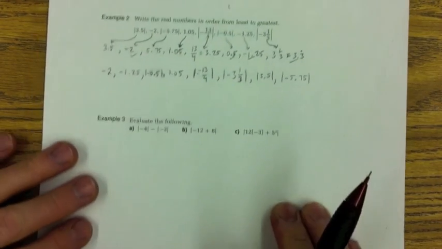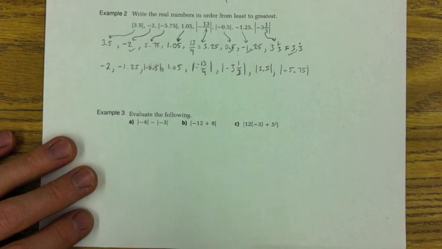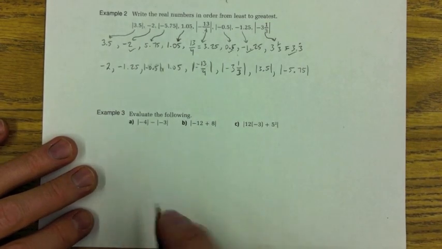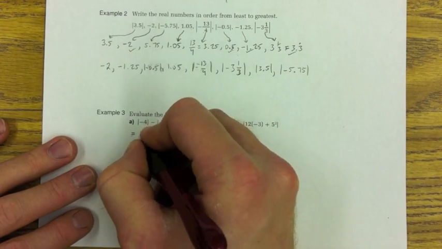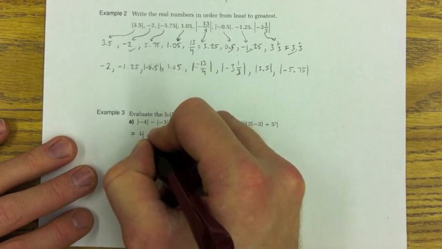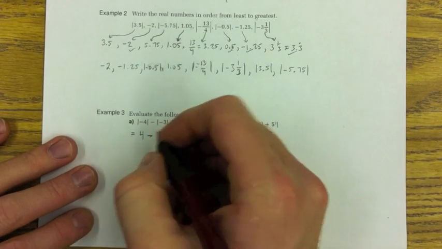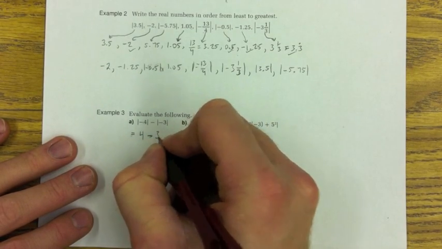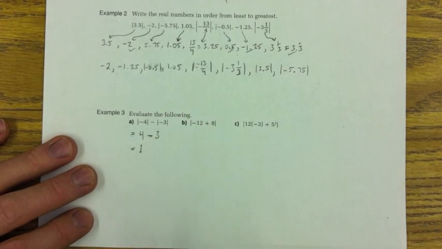Alright. Now, the next thing that we should notice is how absolute value interacts with other operations. You can take the absolute value of a single number. For example here, the absolute value of negative 4 is just 4. We've got a minus sign, which indicates that we're going to be subtracting. And the absolute value of negative 3 is 3. Subtracting 4 from 3, we get a value of 1.